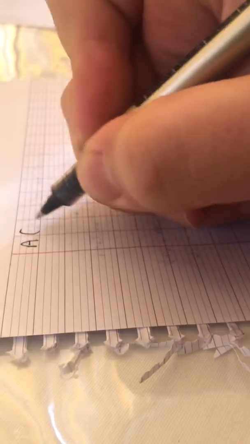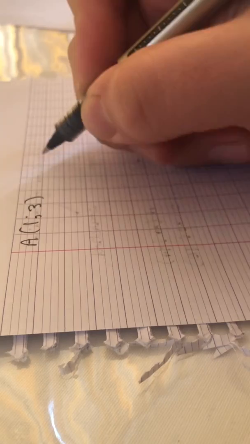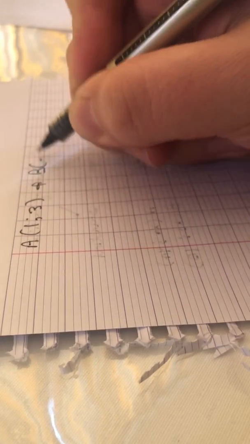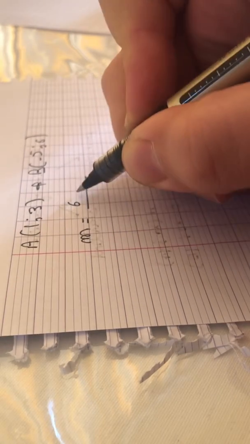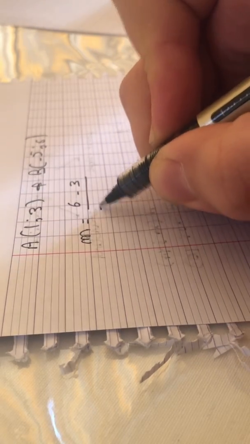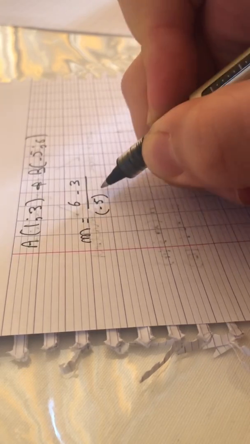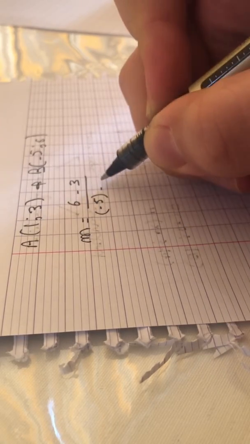Alright, so let's find it. We know that A is 1, 3 and B is -5, 6. So the slope will simply be y of B minus y of A over x of B, which is -5, minus x of A, which is simply 1.